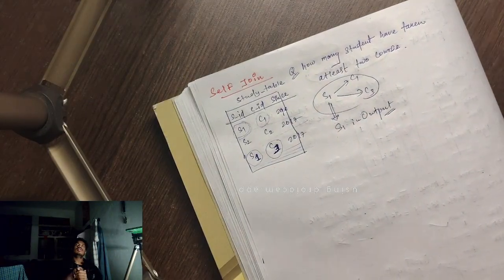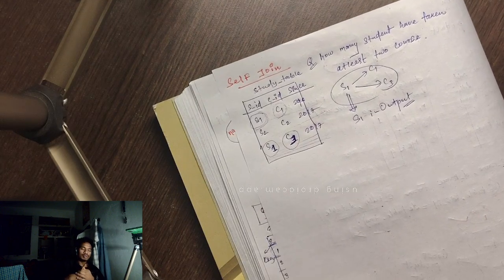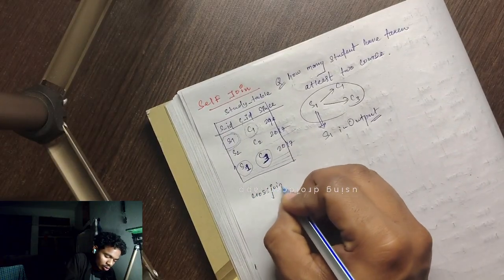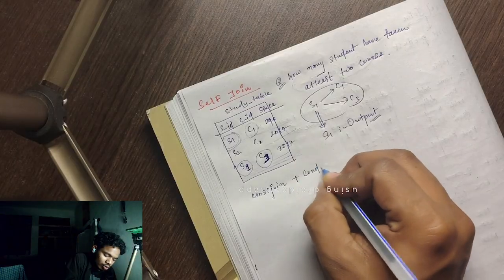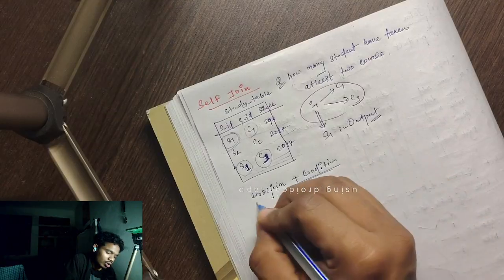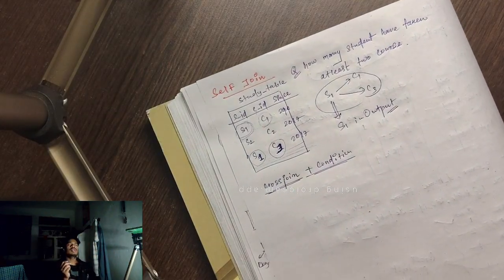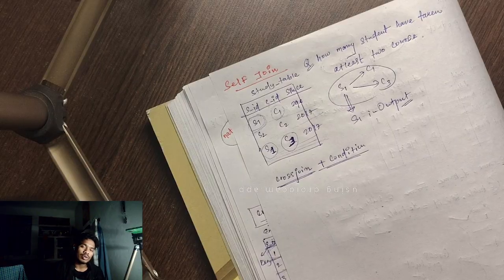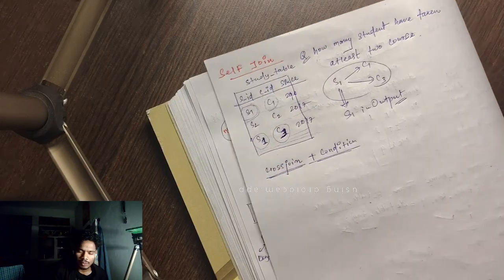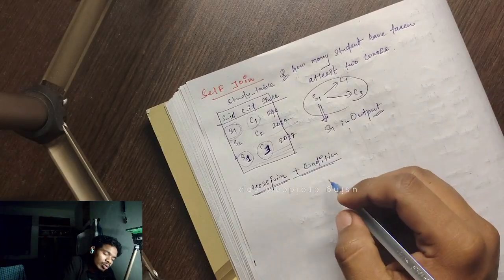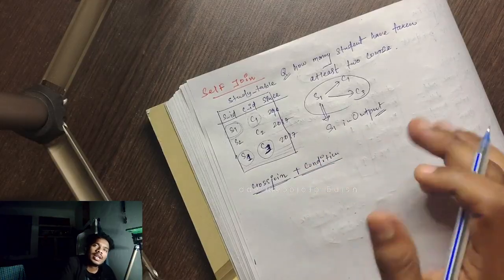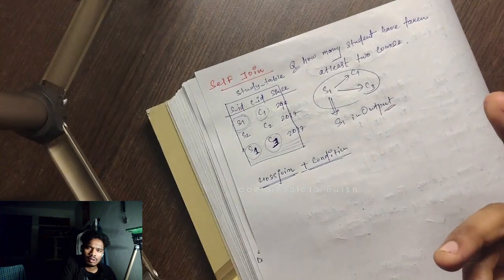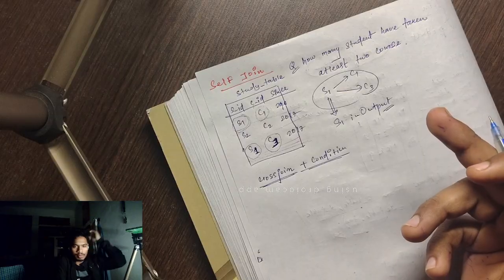Now, self join. How can we find this? We should do the same thing again: cross join plus some condition. Now we have a single table, so with whom will we join it? We have to join this table with itself. We will make two variables, copy this table into those two variables, and then easily join them and find our answer.